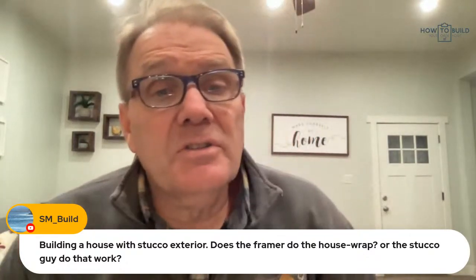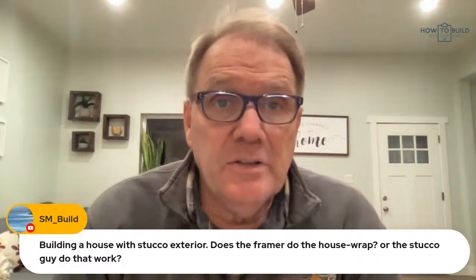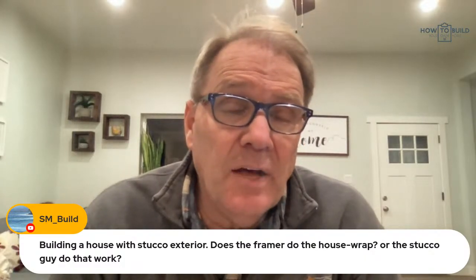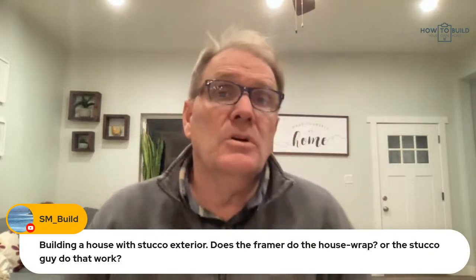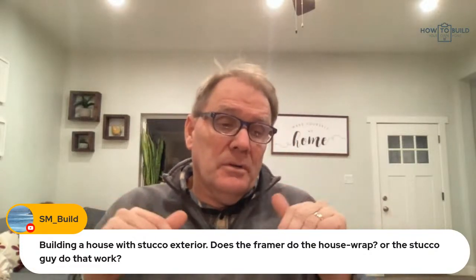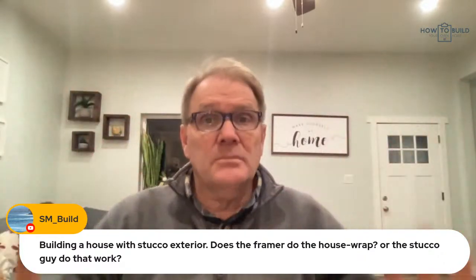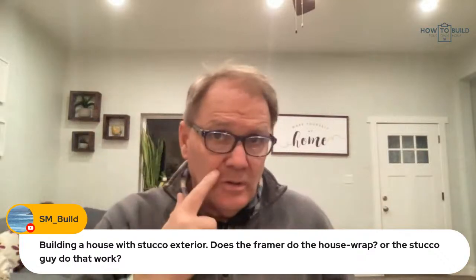Building a house with stucco exterior. Does the framer do the house wrap or the stucco guy? The stucco guy does your house wrap. The framer will do the house wrap around the windows. And then your stucco crew will come in and put their Tyvek, and they'll put it underneath from bottom up. They'll put it underneath the paper wrap that is around the windows.